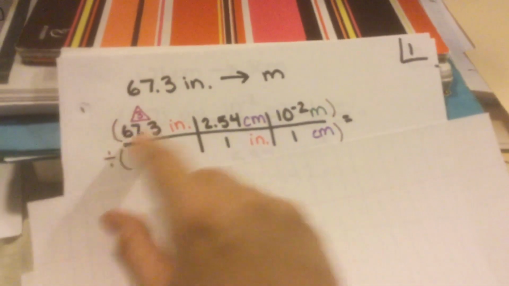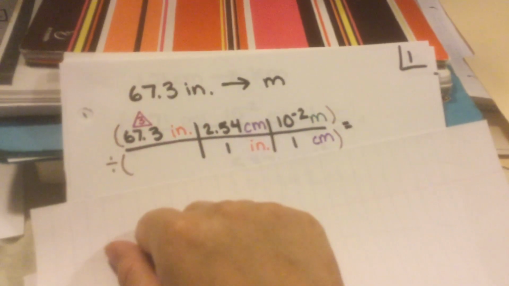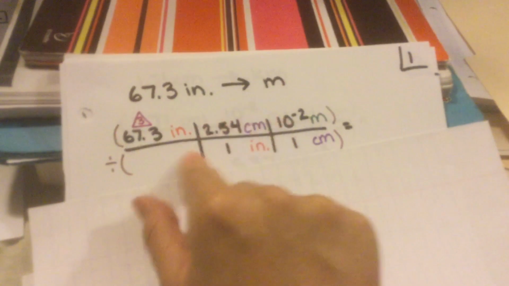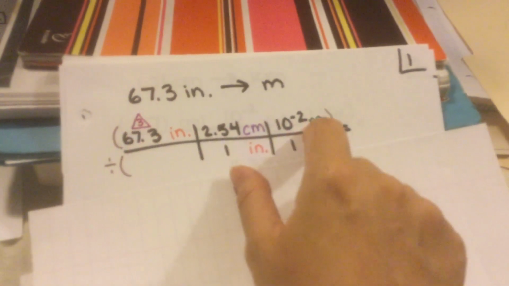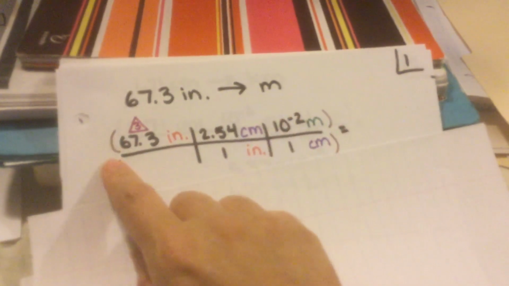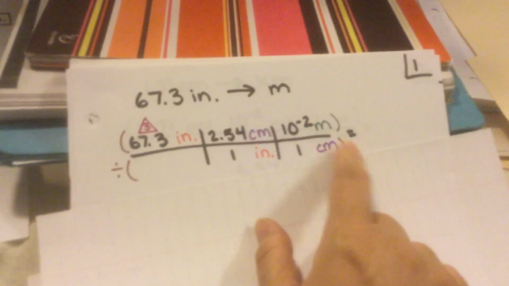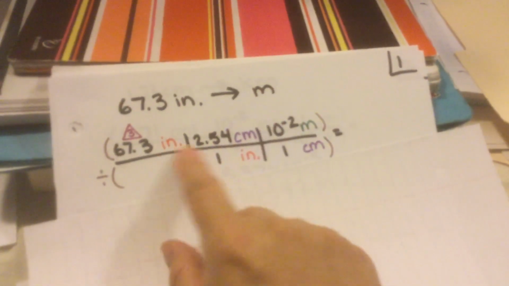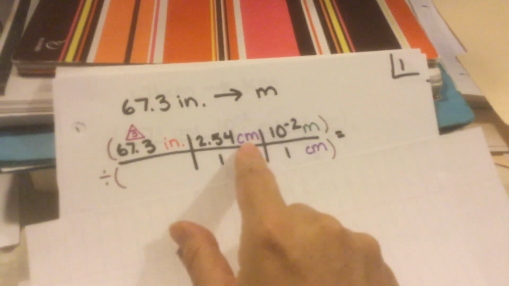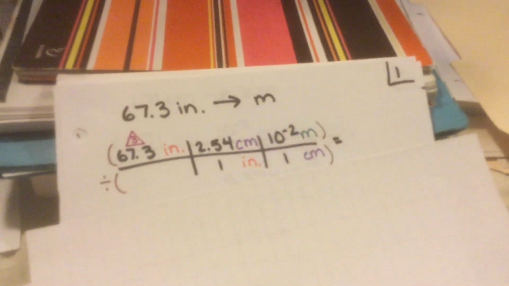Alright, so then I've got the brown here to remind you the fail-safe way to get the right answer, to stick it into the calculator the right way, is open parenthesis, multiply everything on top, close parenthesis, hit the divide key, open it up again, multiply everything on bottom, close it, and then hit enter. And then inches in the numerator and denominator cancel, centimeters in the numerator and denominator cancel, and that leaves me with meters.